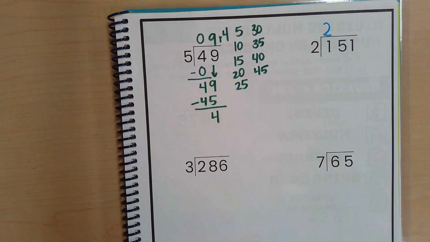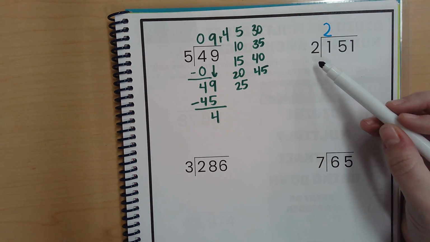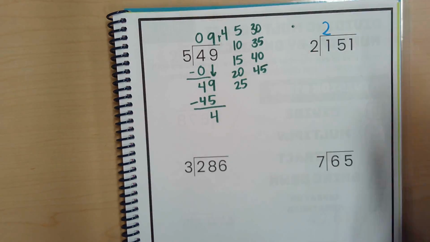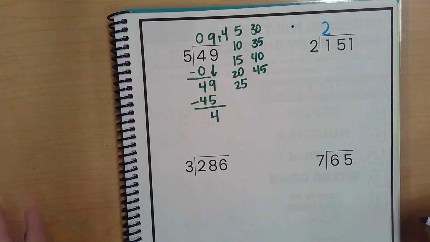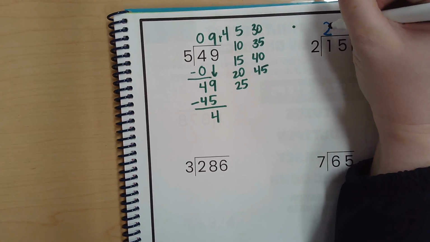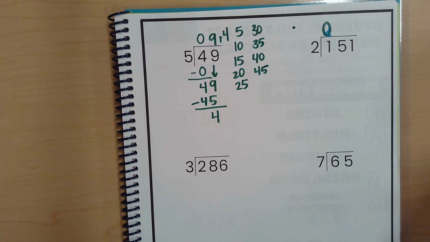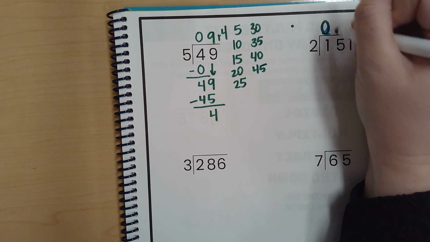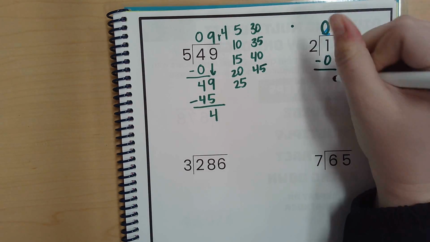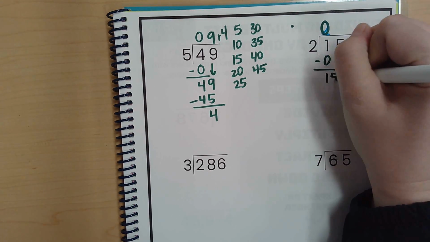Switch with me here. Look. If we're doing 1 divided by 2, we cannot break 1 into 2 parts unless we're dealing with fractions. So it's going to be a 0. She's got it. Okay, 2 times 0 is 0. We subtract it. We get 1. We bring down our 5.